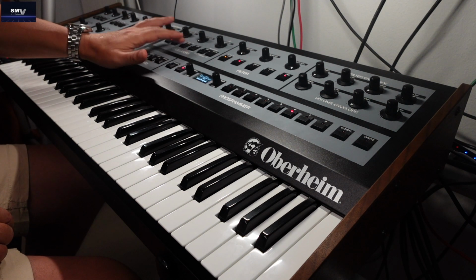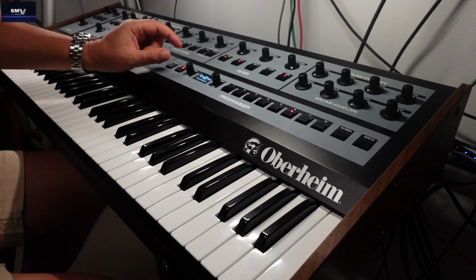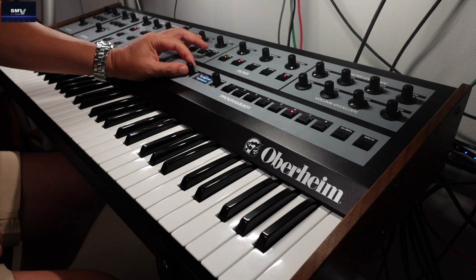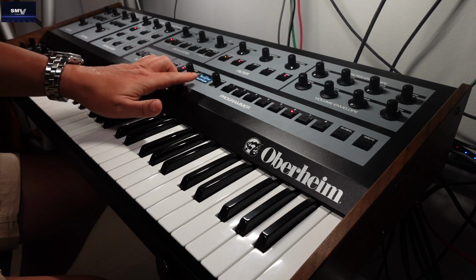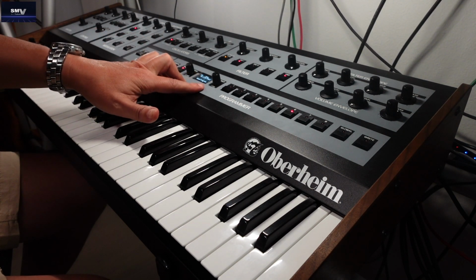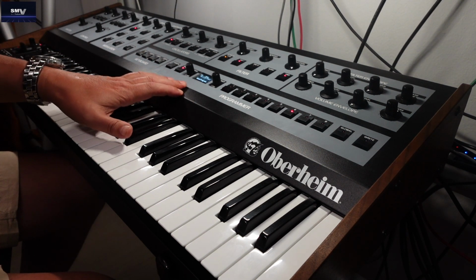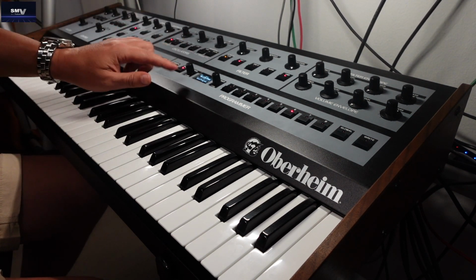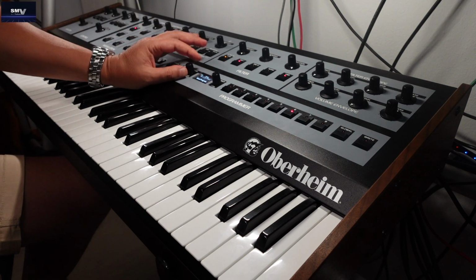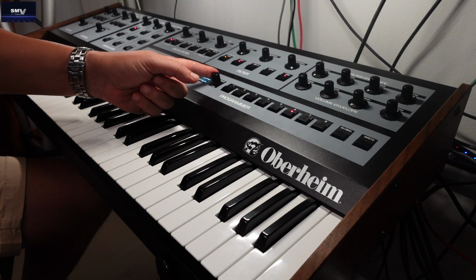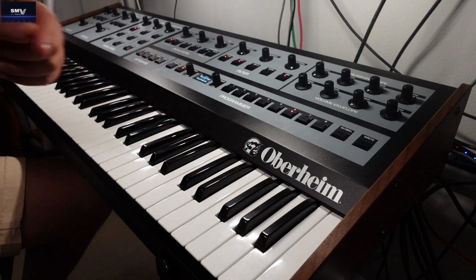But you have also another option that is hidden in the page 2 menu. There is oscillator to triangle X modulation. In this case, it's a triangular wave of the oscillator 2 that is modulating the oscillator 1, and with this knob, you can choose the amount of the modulation.